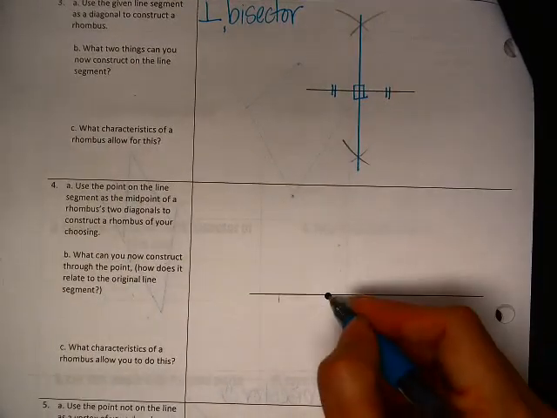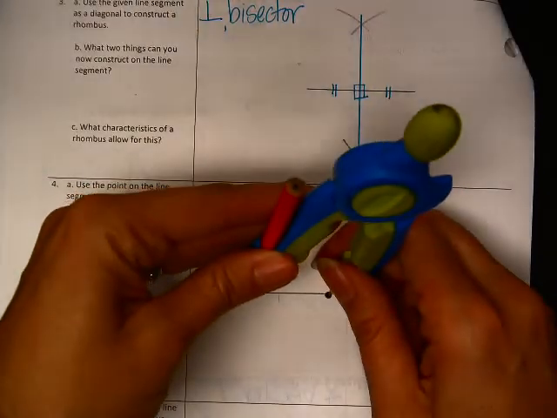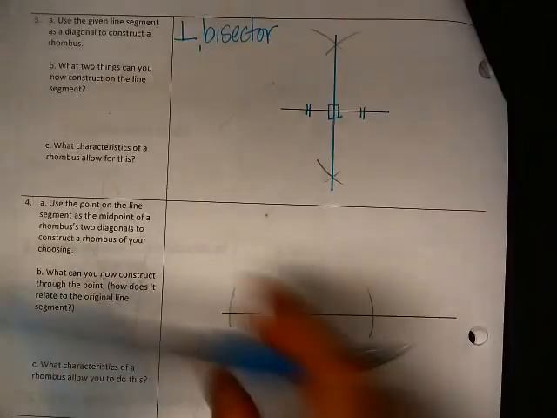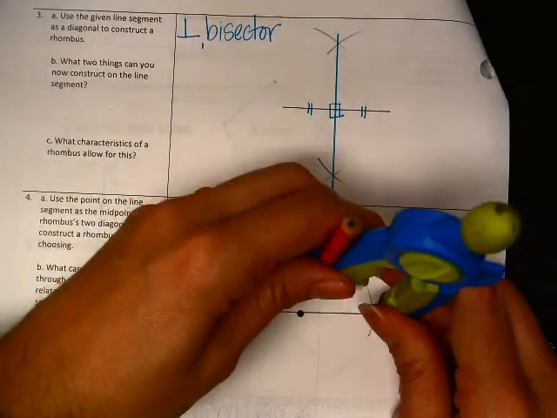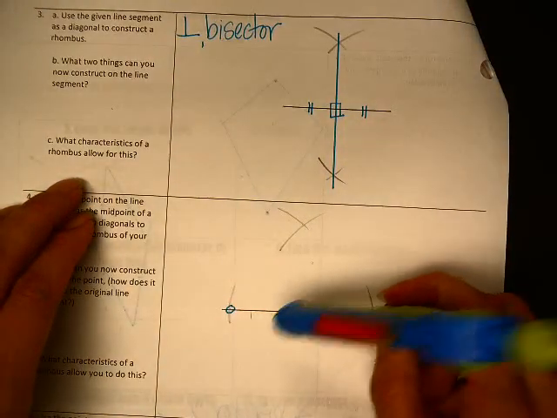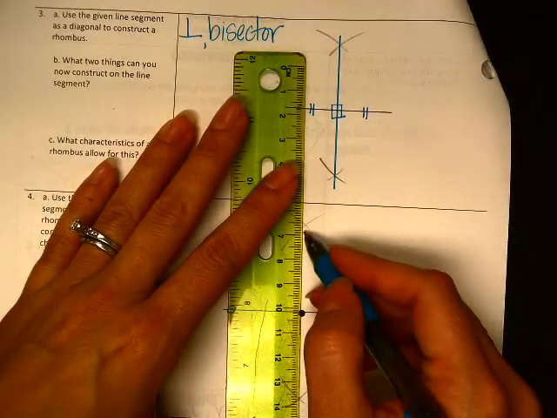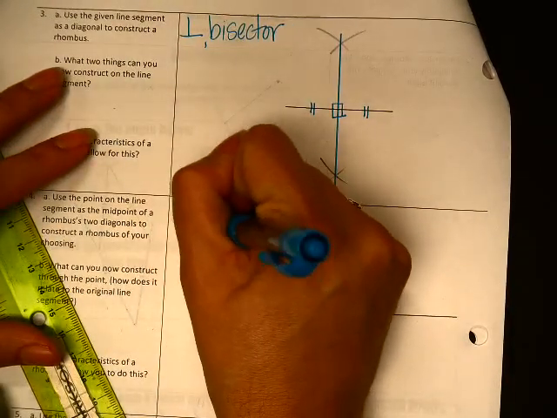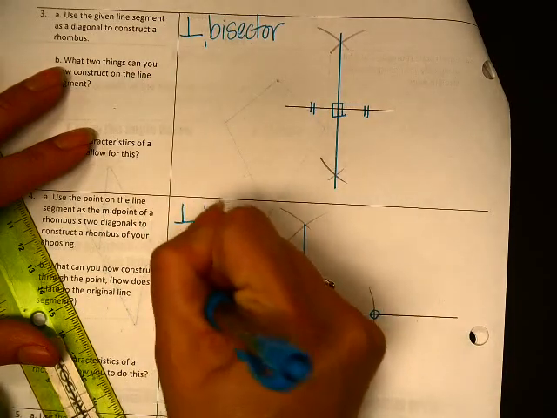So for number 4, this is the point where the two diagonals bisect each other in the middle. And so what I need to do is I need to create my two vertices on either side. So this is my first vertex and this is my second vertex. From there, opening up however much you want, but you've got to be open more than halfway, I'm going to create the top part of my rhombus and the bottom part of my rhombus. And so what this has enabled me to do is to draw a perpendicular through a point on the plane.